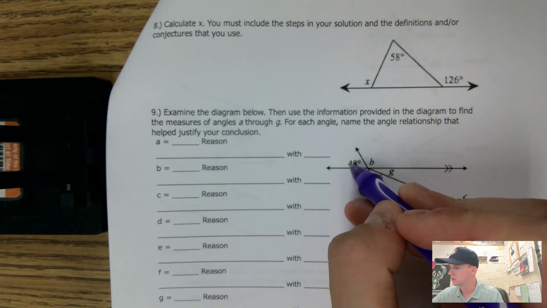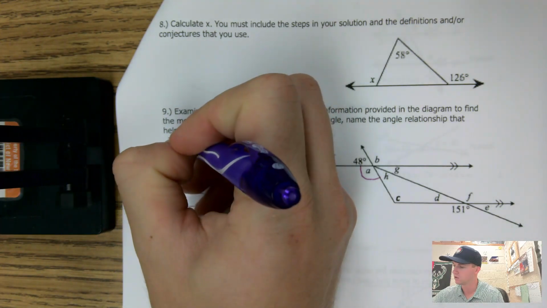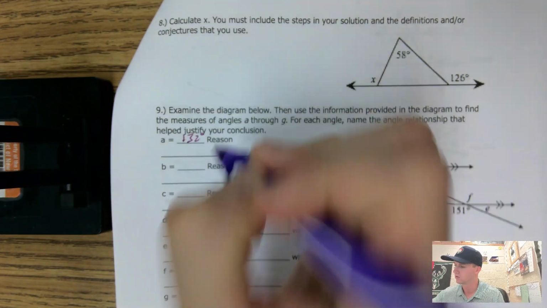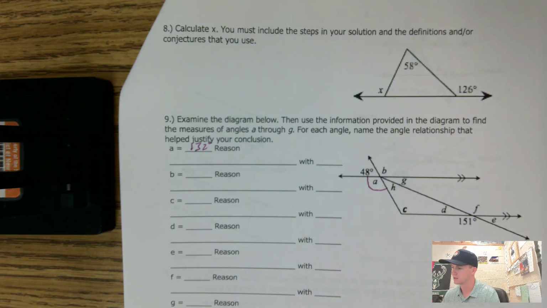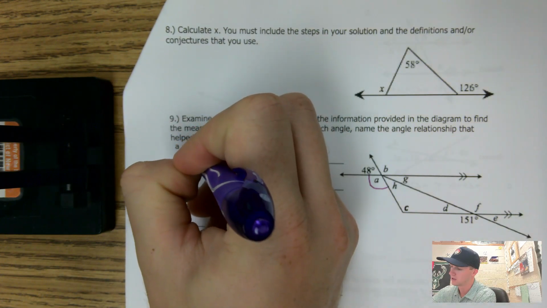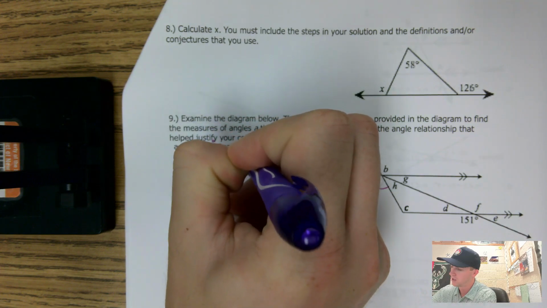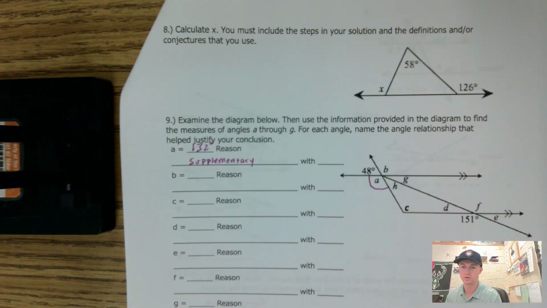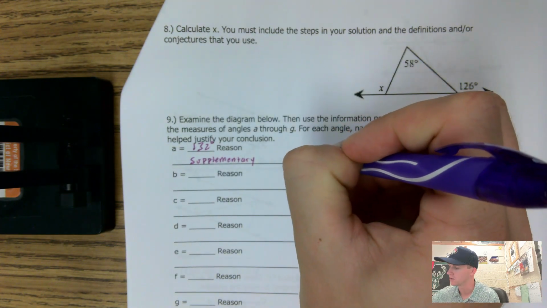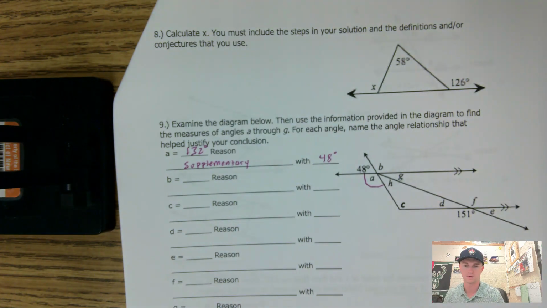So all I need to do is take 180 minus 48, and when I do, I'm going to get a value of 132 degrees. And that reason is what we call supplementary, because they lie on the same line. We have supplementary, and the reason why is because it's supplementary with that value of 48 degrees. So just keep that in mind, okay?